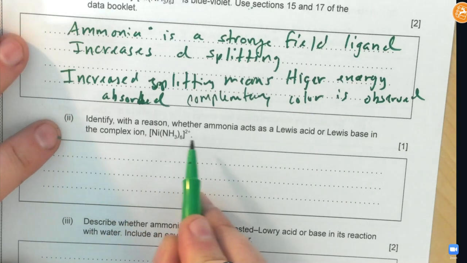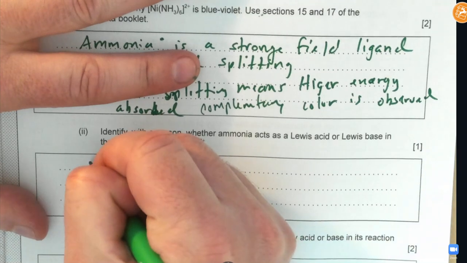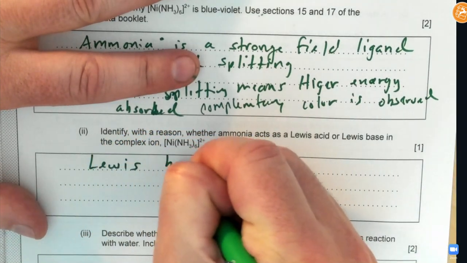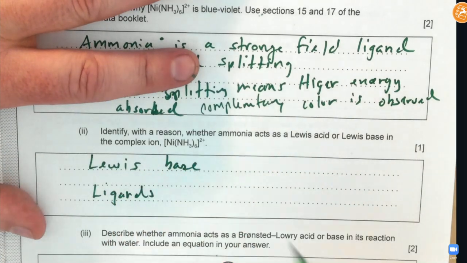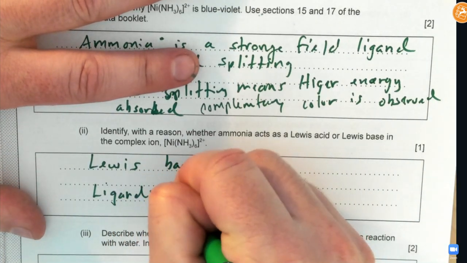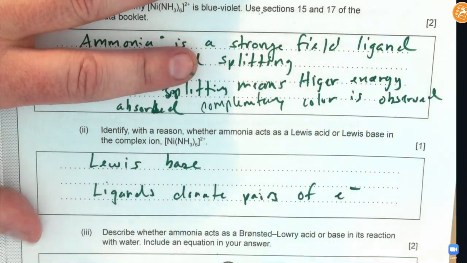All right, identify with a reason whether ammonia acts as a Lewis acid or Lewis base. It's going to act as a Lewis base, right? Because ligands are called ligands because they donate pairs of electrons.